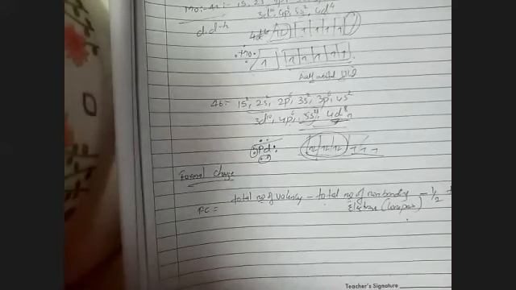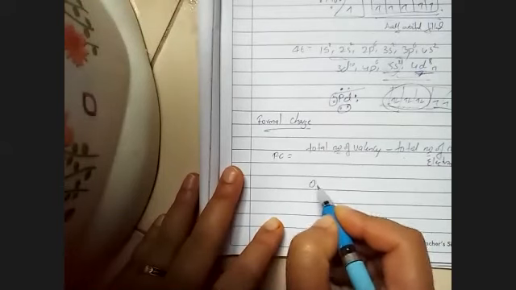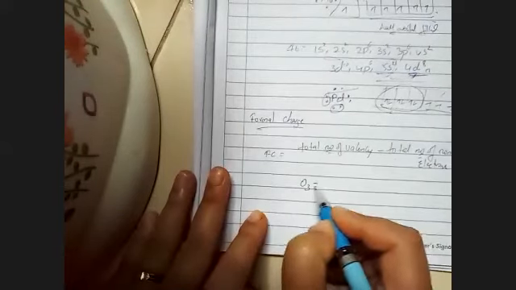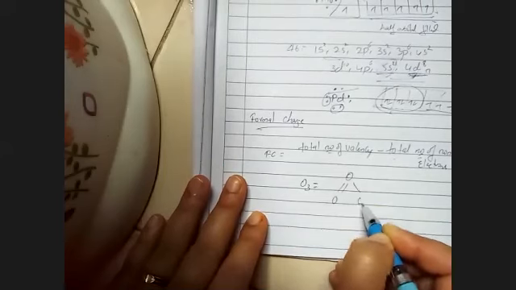So for this calculation, I'll give you a simple example, and after that you can go on to the bigger ones. I'll write the O3 structure. O3 means the ozone structure. It will be like this, in a triangular formation.